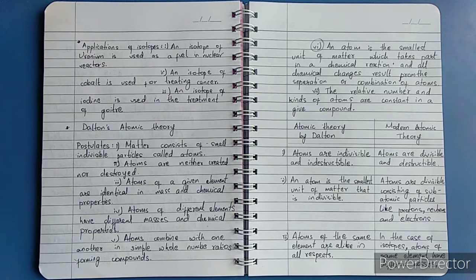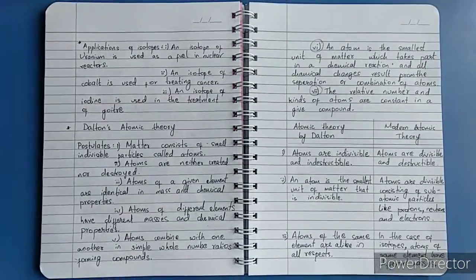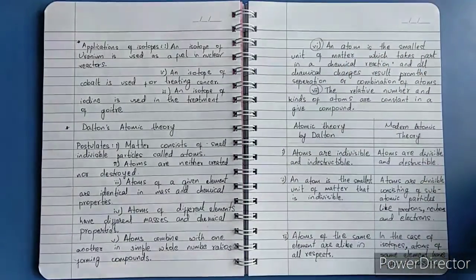And second one is that the relative number and the kind of atoms are constant in a given compound. These two properties are the similarities between the two theories.